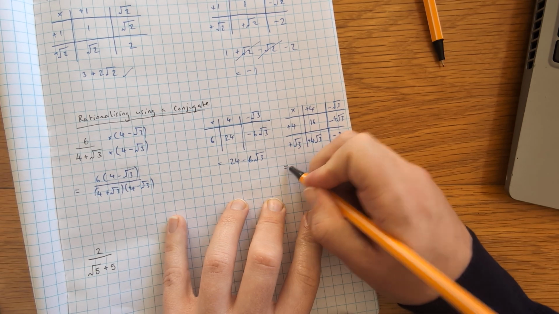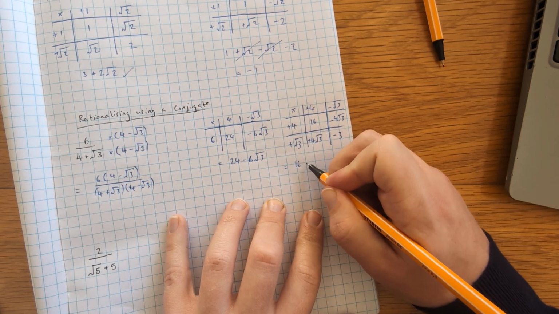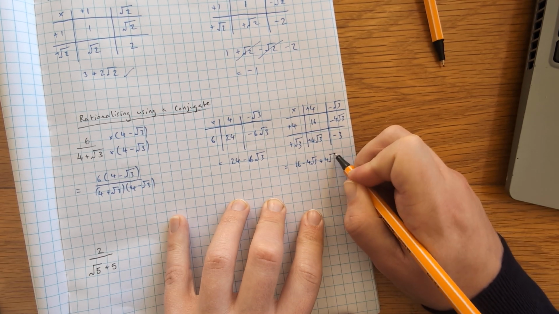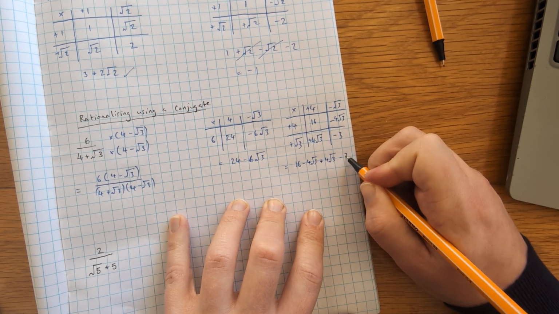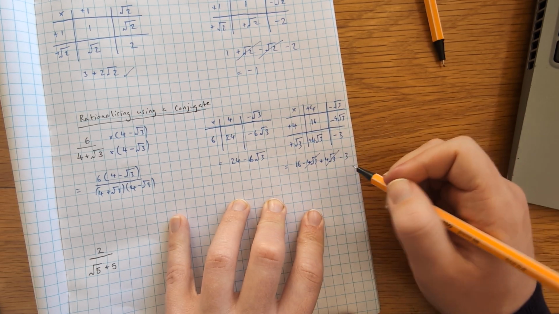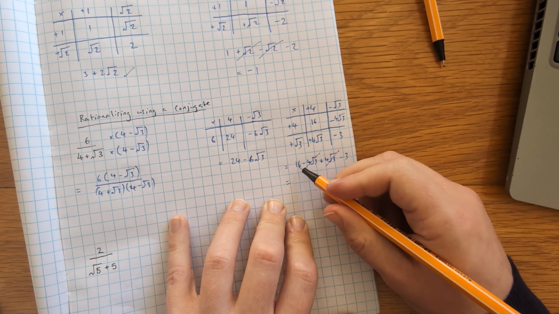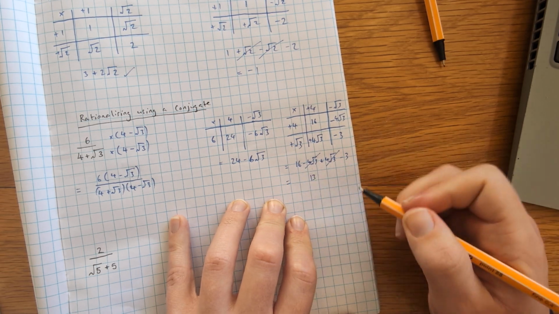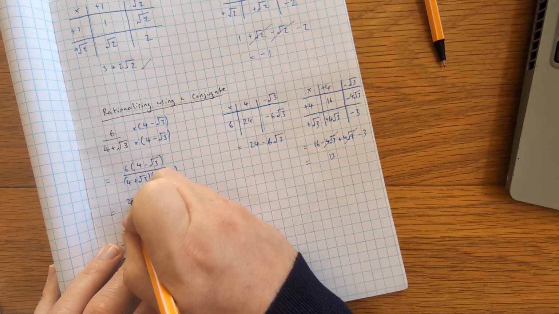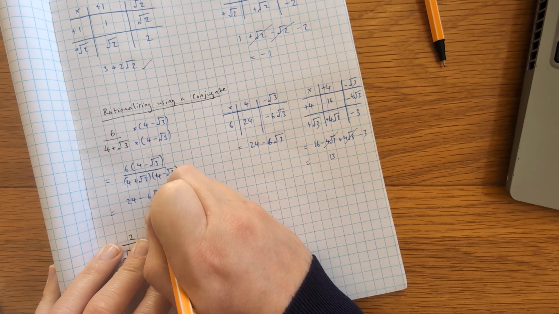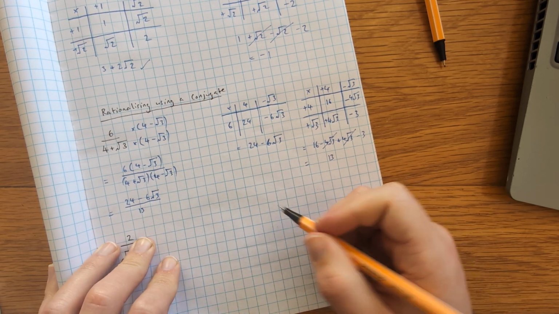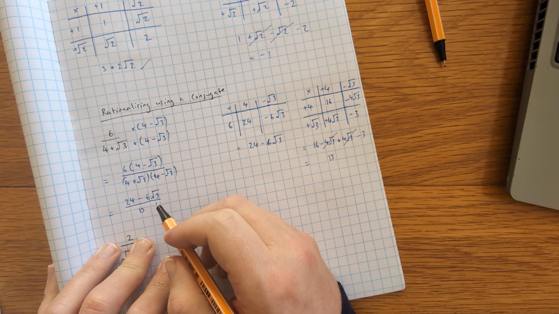So now we are going to tidy that up. We've got 16 minus 4 root 3 plus 4 root 3 minus 3. Now the surd terms cancel to create 0, and we're left with 16 minus 3, which is 13. So we have 24 minus 6 root 3 over 13. That is our final answer. We cannot simplify that any further.